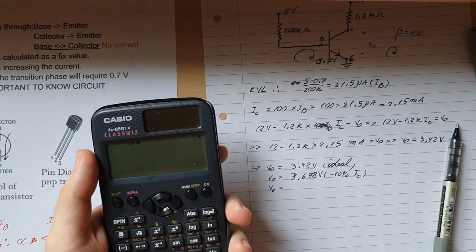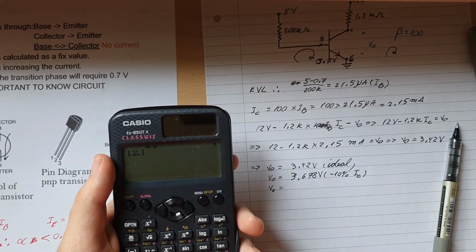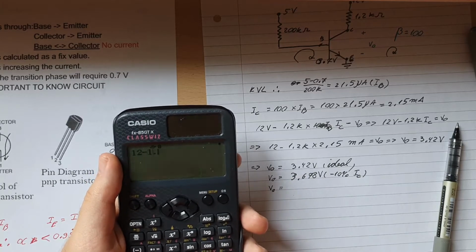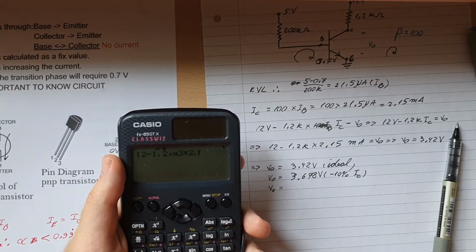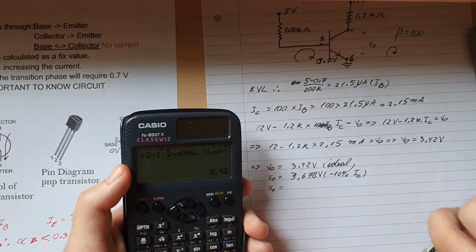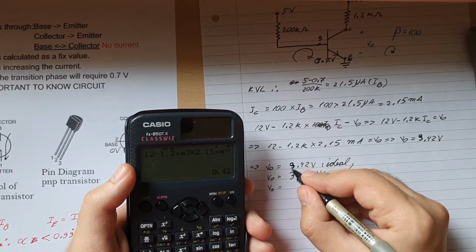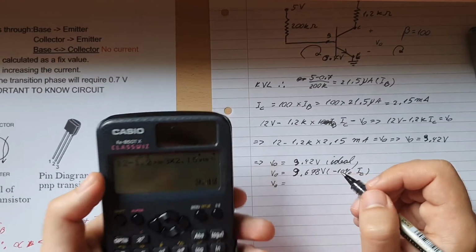I might have written it wrong. That seems too small. 12 minus 1.2 times 3 times 2.15 times 10 to the minus 3. Oh, it is 9.40, sorry. It's not a 3, it's a 9. There you go, 9, 9, and 9.